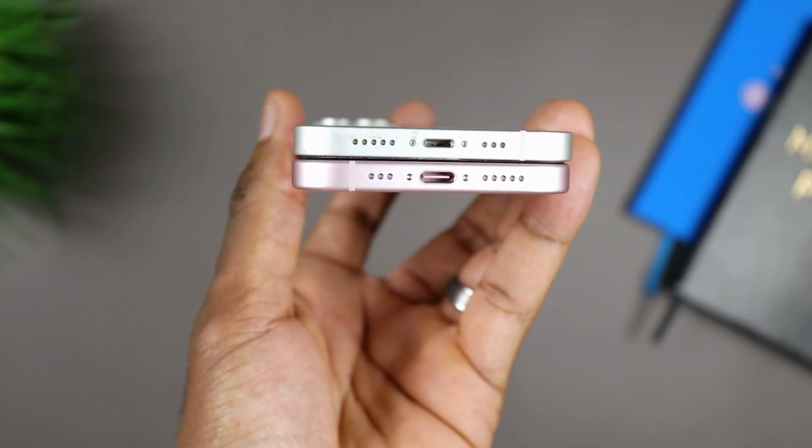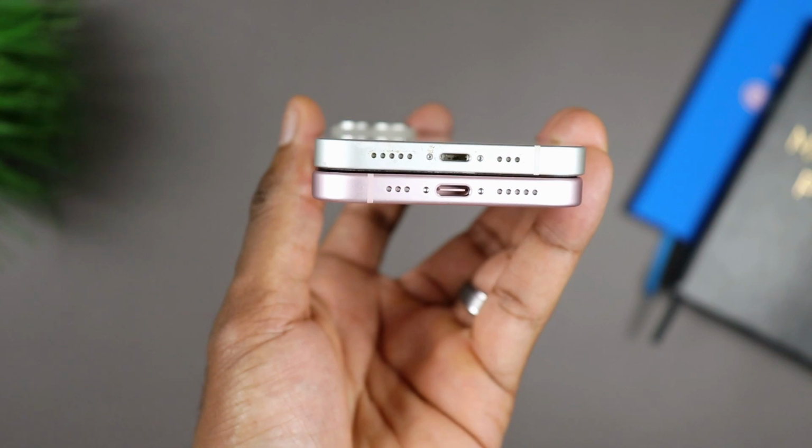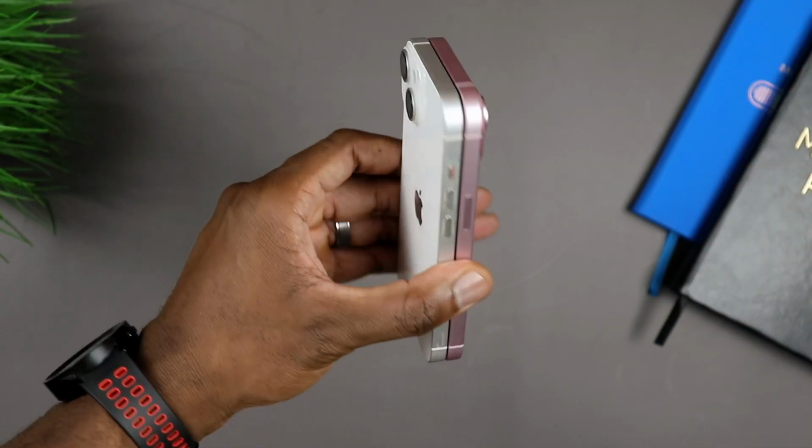At the bottom, there's been a major change. On the iPhone 15 here, you get a USB Type-C port, USB Type-C port 2.0. Here on the iPhone 14, it's still the Lightning port. The speed is the same, however.